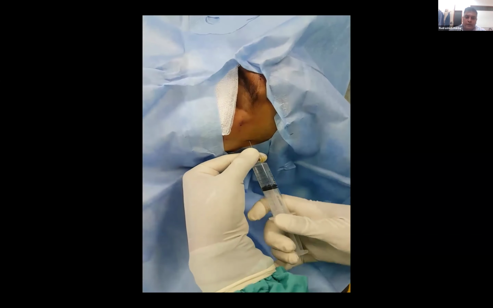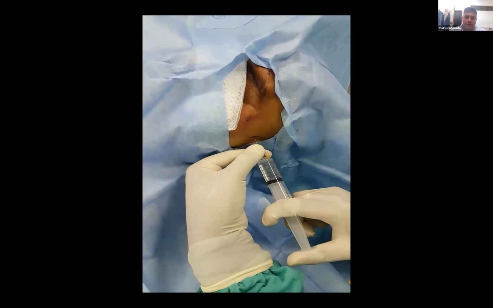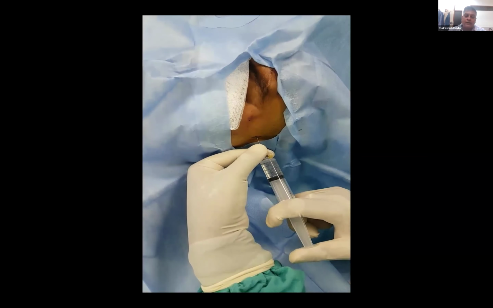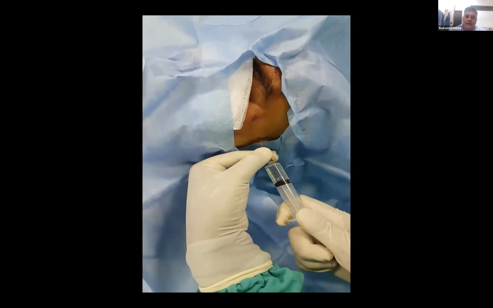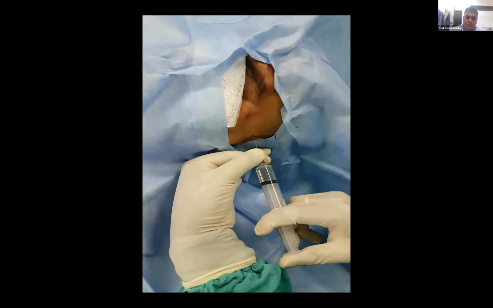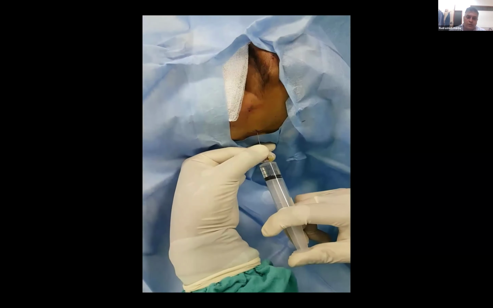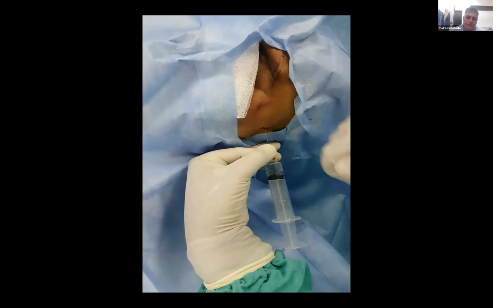Once the temporal bone is encountered, aspiration is done, some amount of local anesthetic is injected, and then the needle is withdrawn as is being done now beyond the temporalis fascia, and the rest of the local anesthetic is deposited above the temporalis fascia.